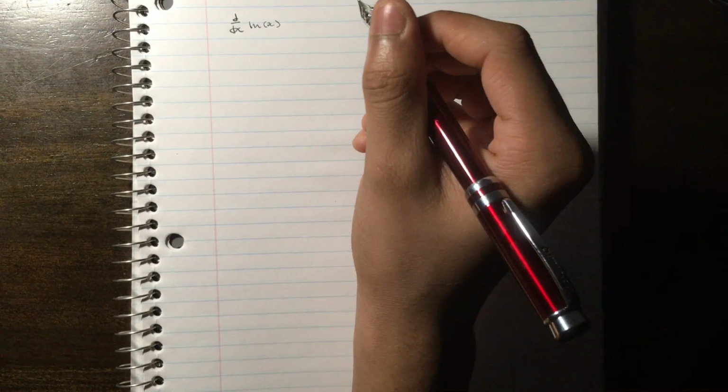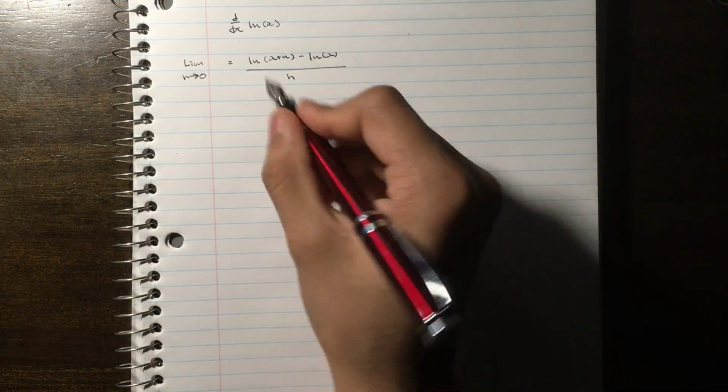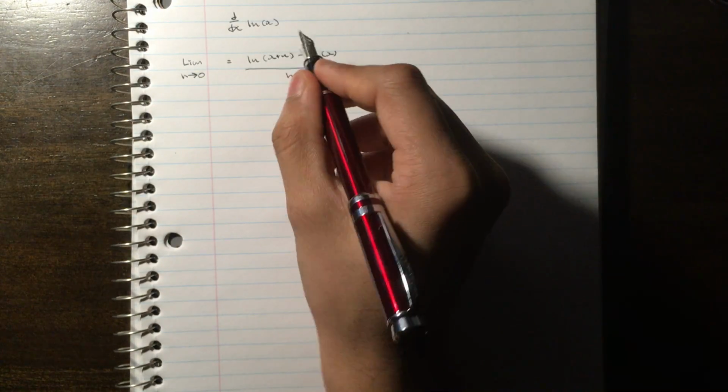Okay, let's just take the d over dx of ln of x. This one's quite fun to do. Okay, so by the definition of derivatives, this is equal to ln of x plus n subtracted by the ln of x, all over n. Hold on, I might have to sneeze. Okay, great. So that's what we have, and we also must introduce a limit as n goes to 0.